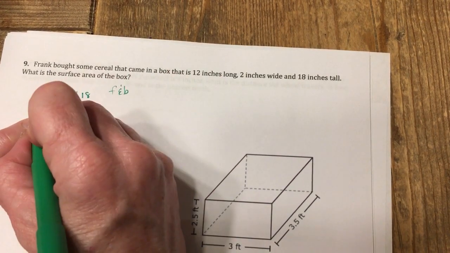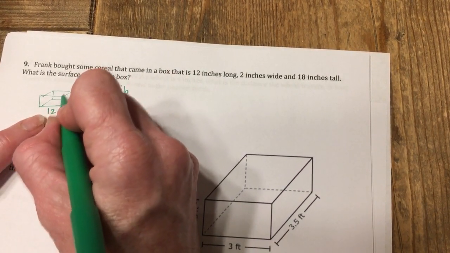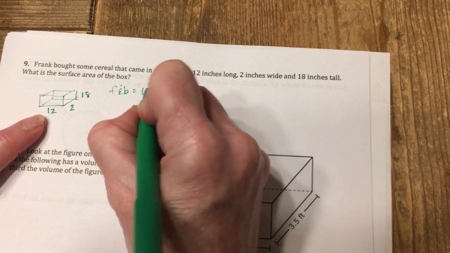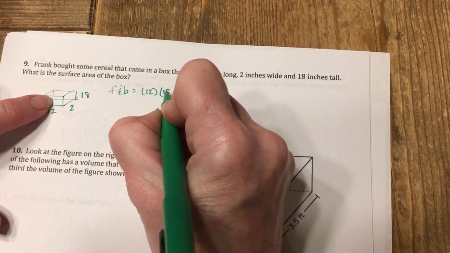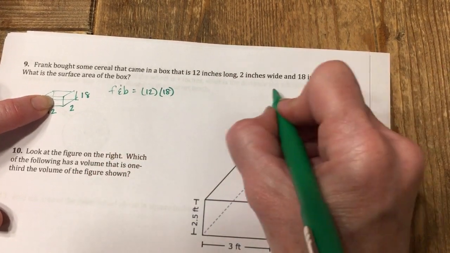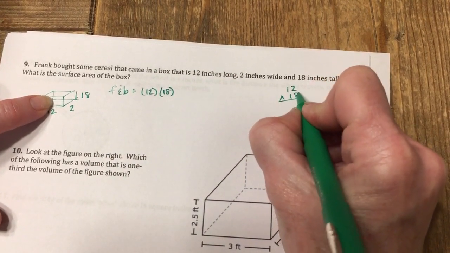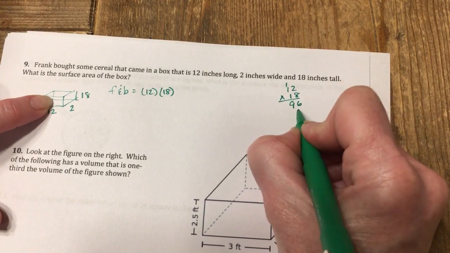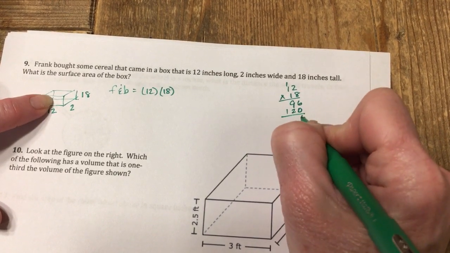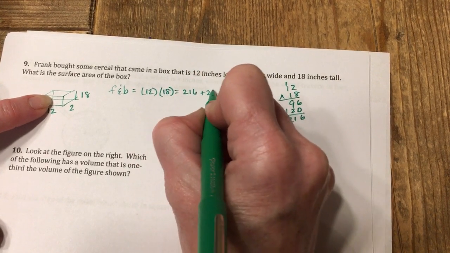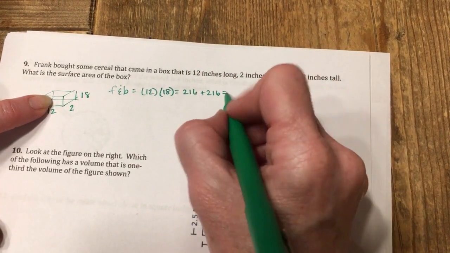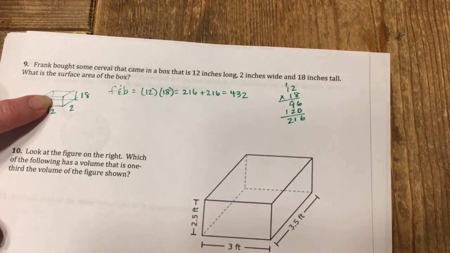So the front rectangle and the back rectangle are going to be 12 times this height right here, which would be 18. Okay, so 12 times 18, 16, 9, start with a 0, 2 and 1. So 6, 11, 216. And I know that there are 2 of those, so 216 plus 216 would be 432.